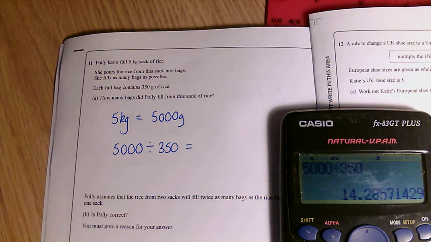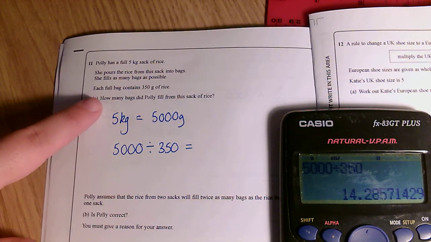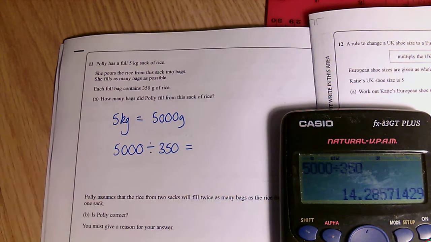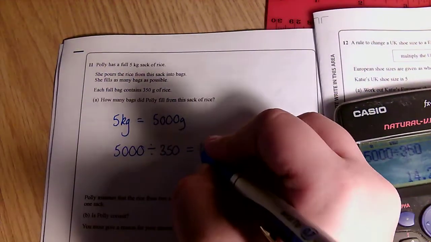So she can fill 14 and a bit. But what it says is how many bags did she fill, because each full bag contained 350 grams. We need to think about how many full bags she filled. So there are 14 bags.